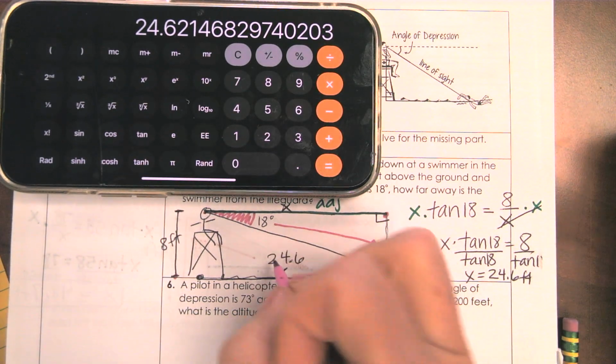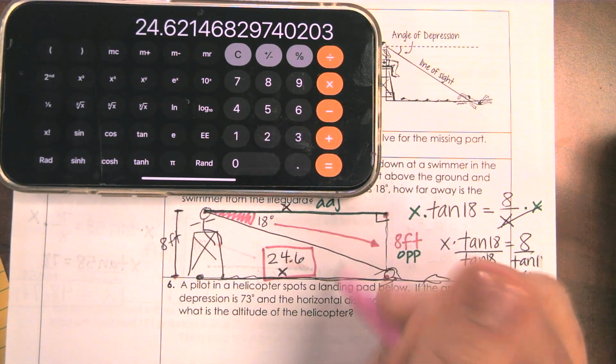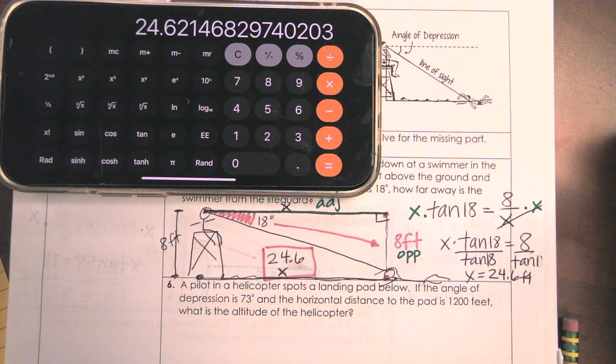Now you're going to continue to work on the other 3 problems. Do make sure that you draw your picture and check in with me if you need additional help.